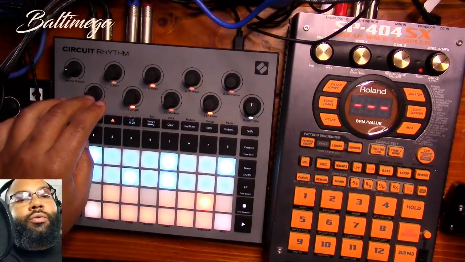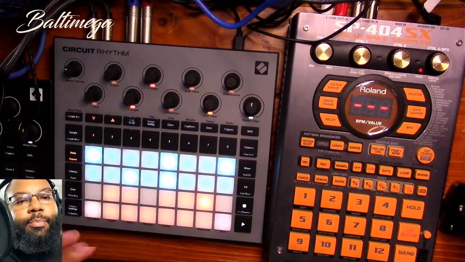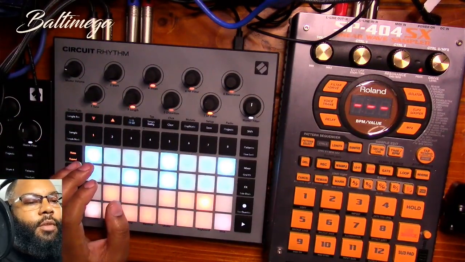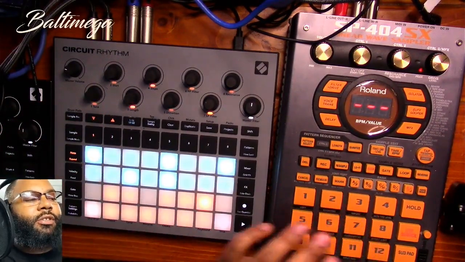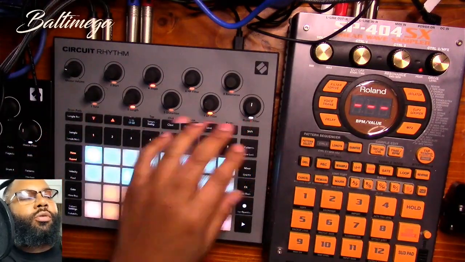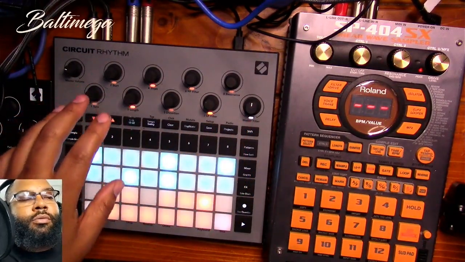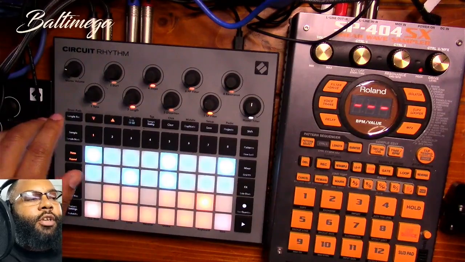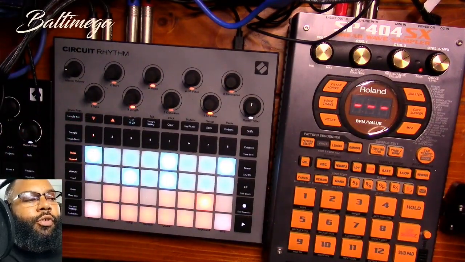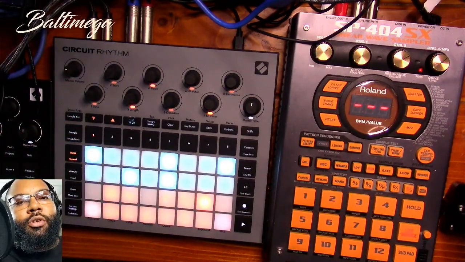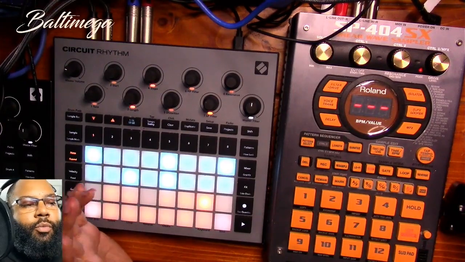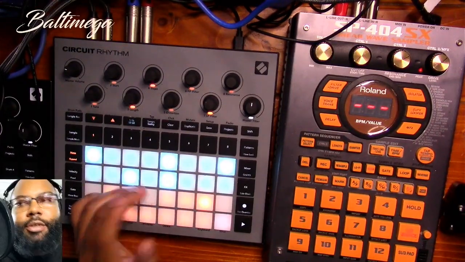And you have tune. You have a great pitch shifter, which the one on the SP sucks. And it's also chromatic, so if you hold shift and turn this, it'll change it in a way that the frequency is going to match up to the intervals that we have in the Western scale of music that we tend to use.